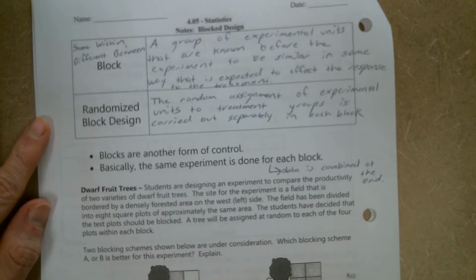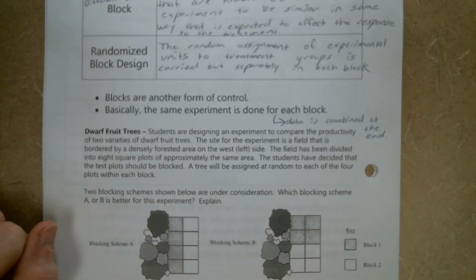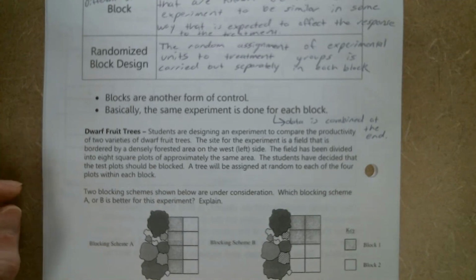All right. So dwarf fruit trees. What does that have to do with what we're talking about? Well, let's read and find out. Students are designing an experiment to compare the productivity of two varieties of dwarf fruit trees. The site for the experiment is a field that is bordered densely by forests on the west or the left side. The field has been divided into 8 square plots of approximately the same area.